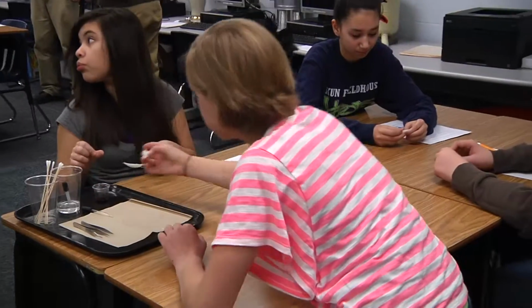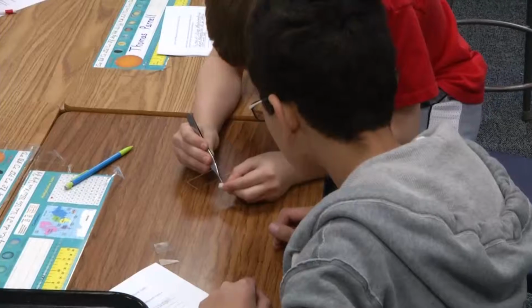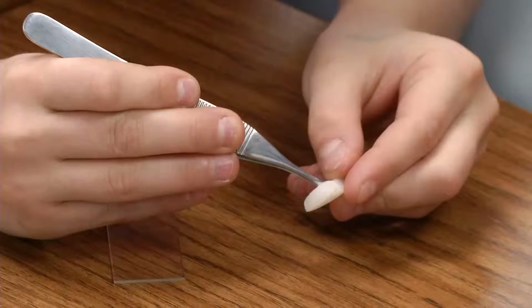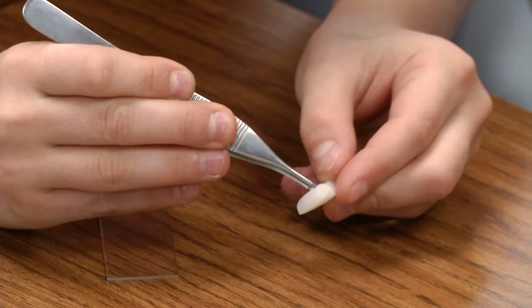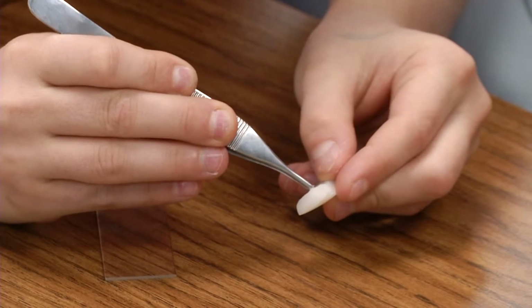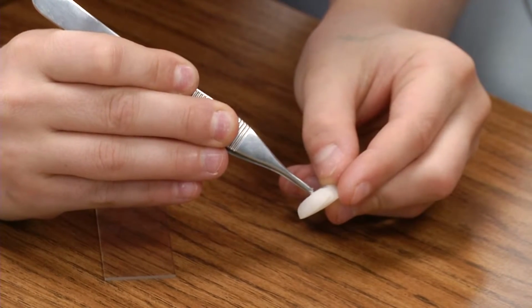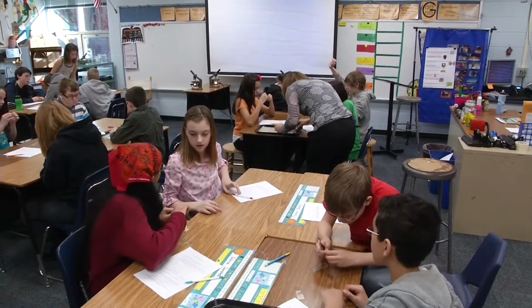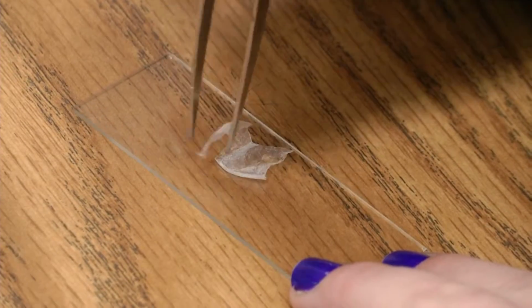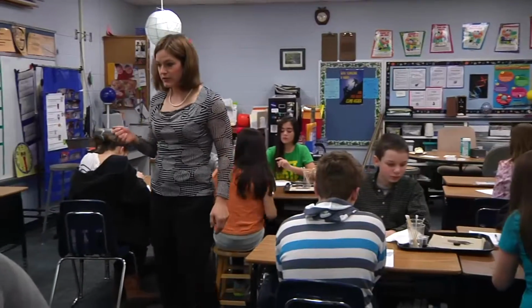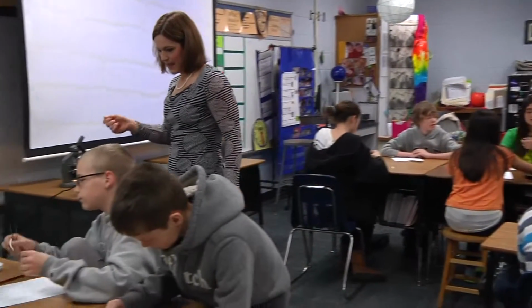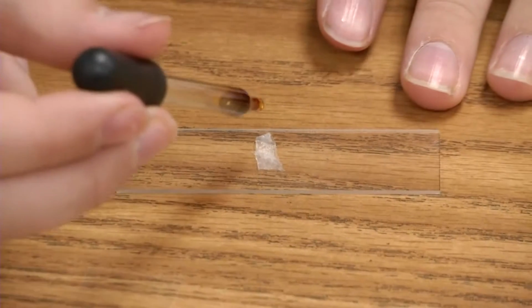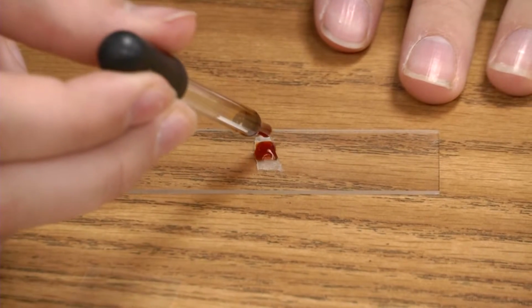So what we need to do is we need to carefully peel off the inside skin. So one person on your team, you can either peel it off with your fingers or use the tweezers. And you are going to carefully lay that flat onto the slide. Then you're going to take your iodine and you're going to put 2 drops on that onion skin.